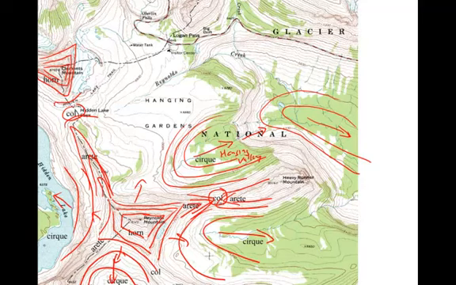Finally, cirques often have depressions at the bottom now filled by lakes. Those lakes are given a special name. They're called tarns.